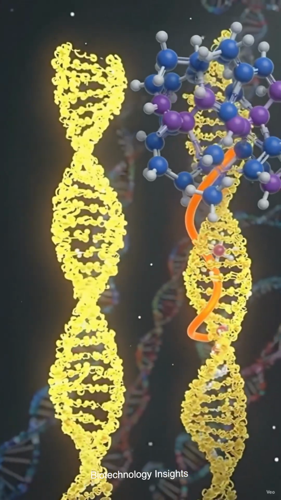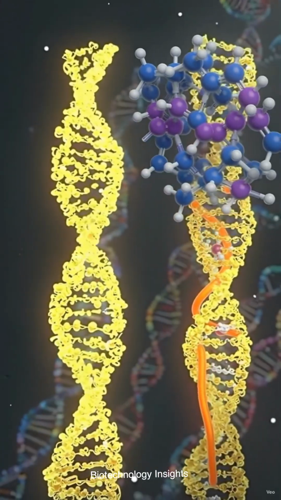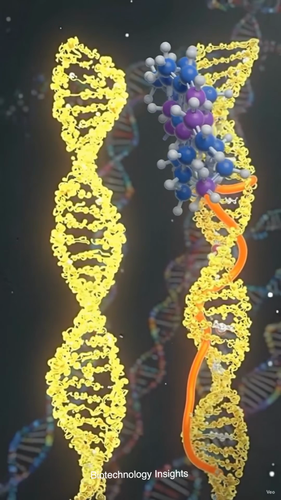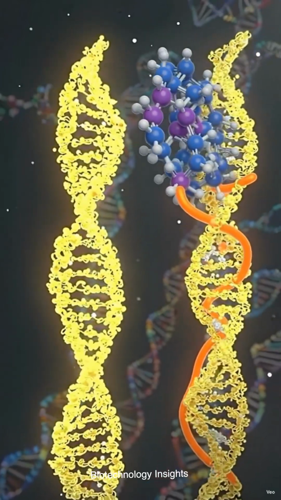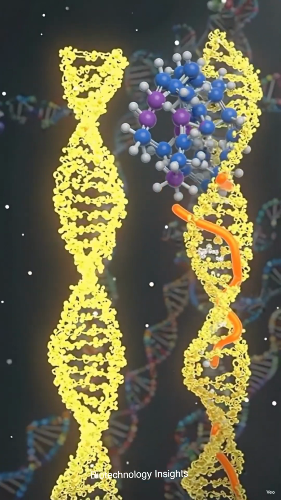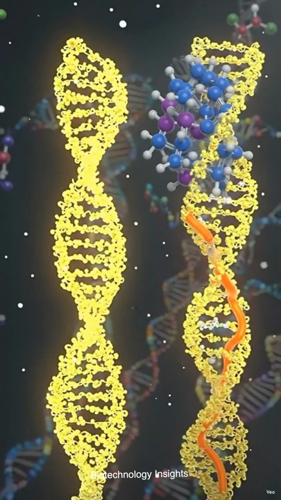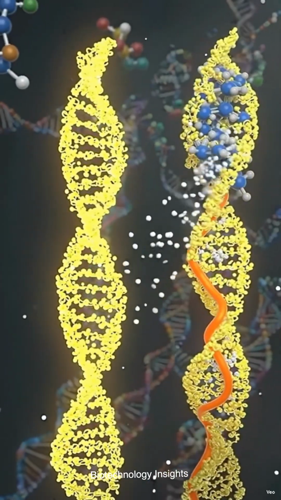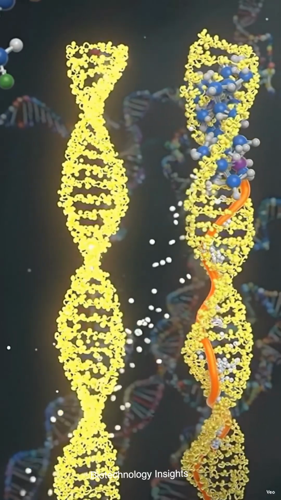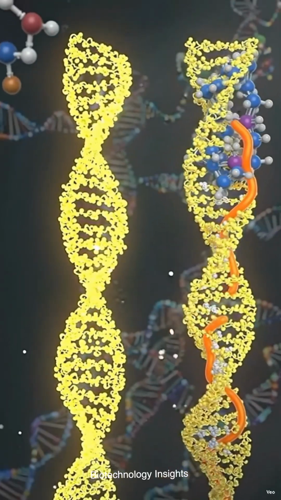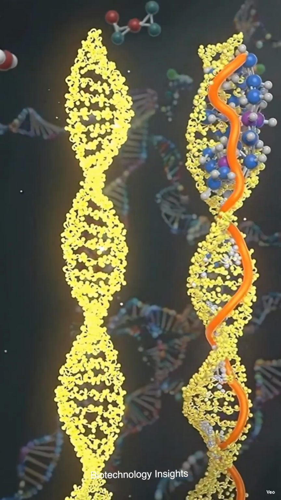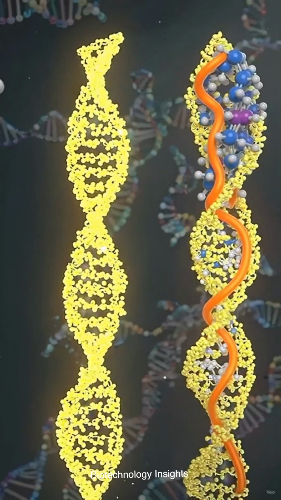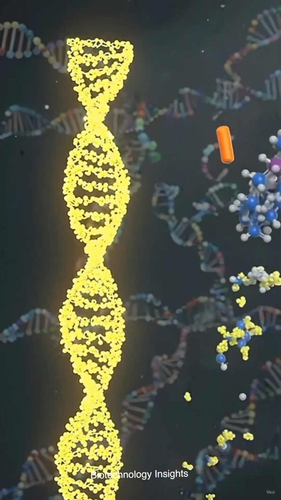RNA polymerase recognizes a promoter and attaches to the DNA. The enzyme opens a small section of DNA to expose the template strand. RNA polymerase builds an mRNA molecule using the DNA template sequence. When a termination signal is reached, the completed mRNA is released.